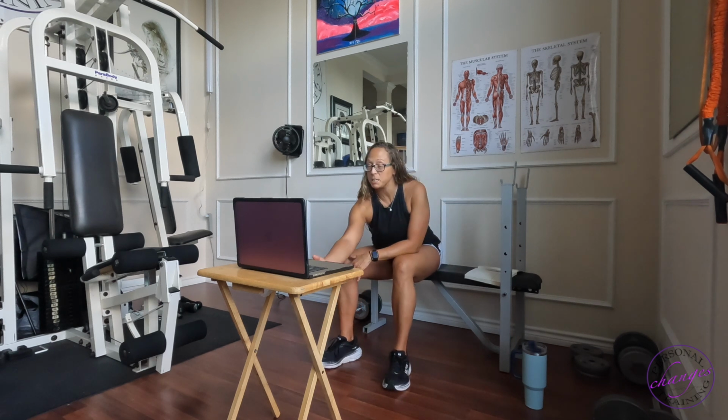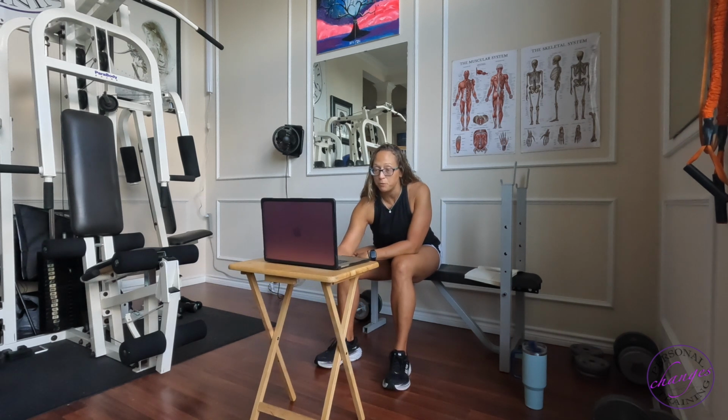Any questions, comments, concerns on that one? That one feel okay? Okay, I'll take silence as yay and you loved it. So, if we can, I want us to do lower body. Do we have any issues with lower body movements?